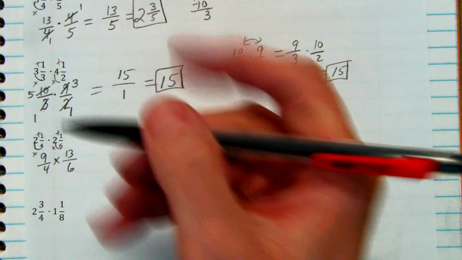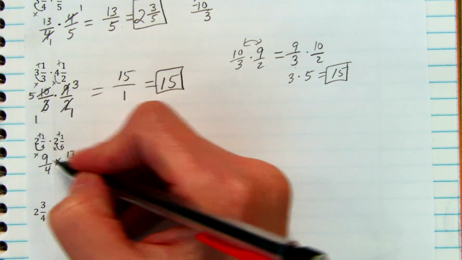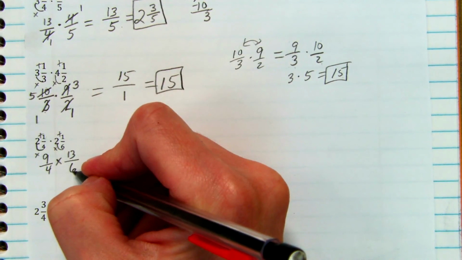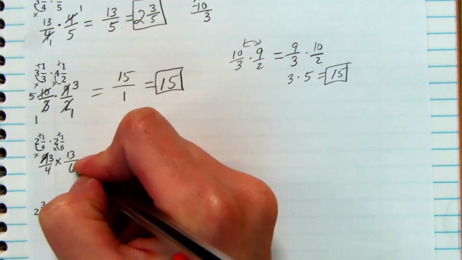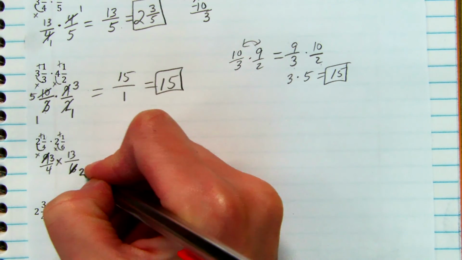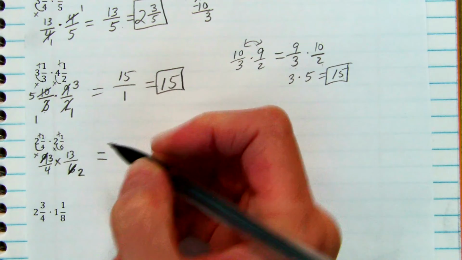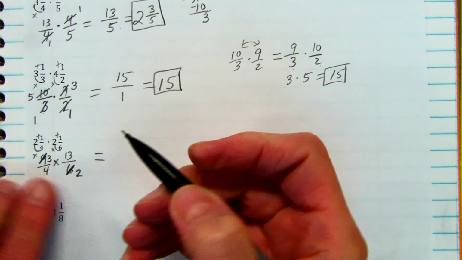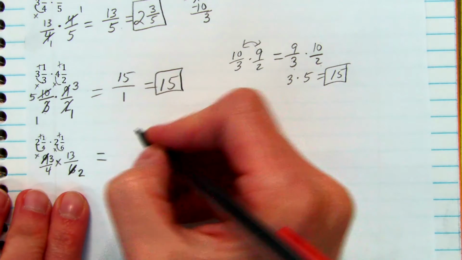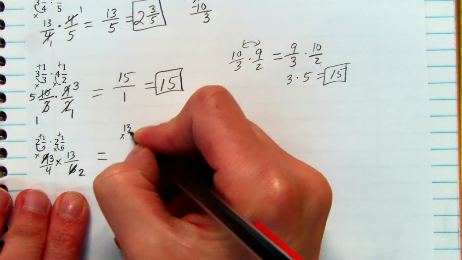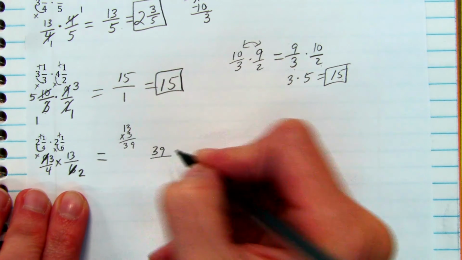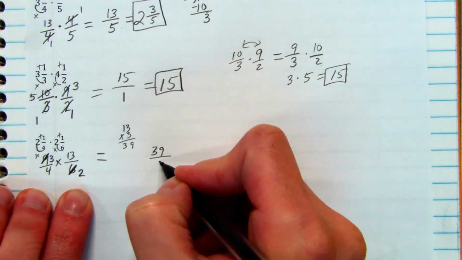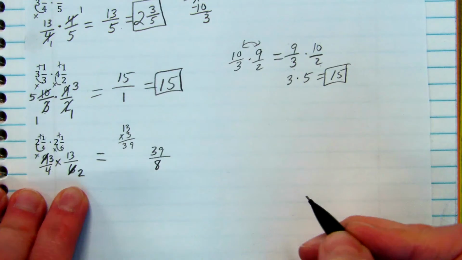The 9 and the 6. Okay, so the 9 and the 6. What can I divide them by? 2 or 3. 3. So 9 divided by 3 would make this 3. 6 divided by 3 is 2. So now I have 3 times 13. That still seems kind of big, but it's not as big as it would have been. 13 times 3 is 39. So that means I'm going to have 39 on the top, and 4 times 2 is 8 on the bottom.